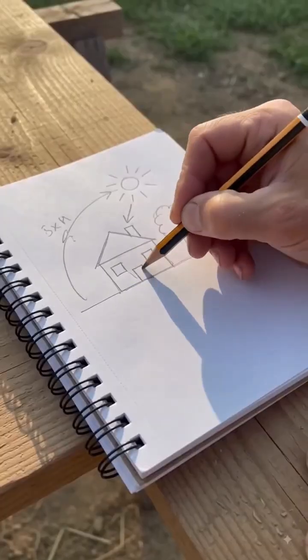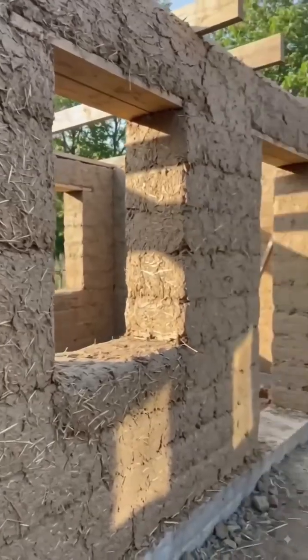Welcome to Lesson 5. Observe the sun's path. We use drawings to plan for natural light. This site footage shows the perfect placement. Next, we'll cover foundation details.